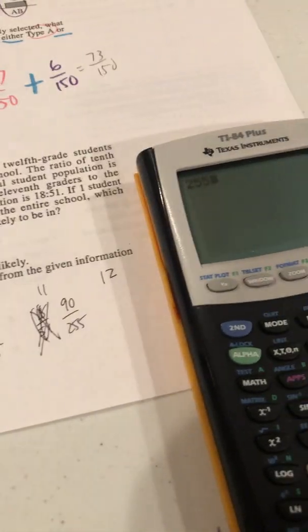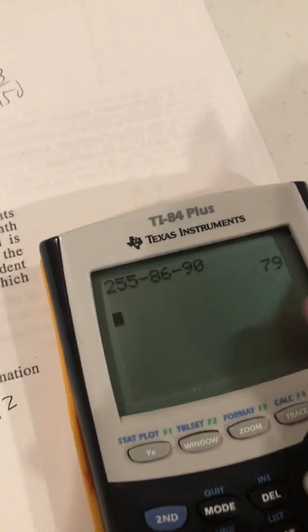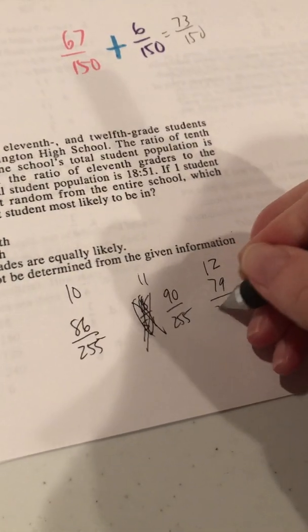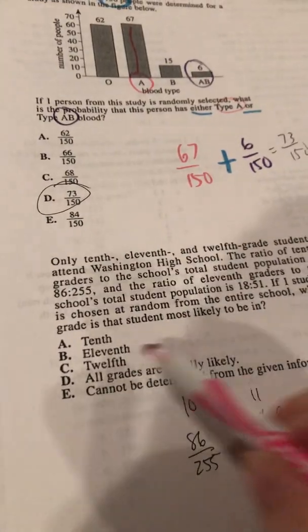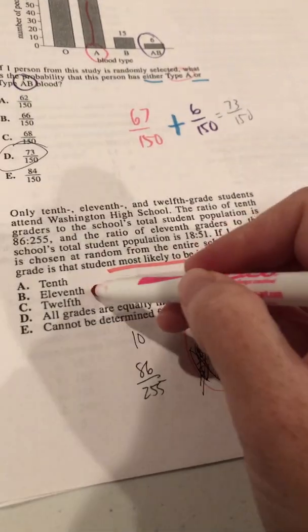Okay, anyways, so we got 255, and we're gonna subtract that 86 and 90. And so I get 79. 79 out of 255. And the question is, if you were to pick which one is the most likely, which means there's the most. So of course, juniors win.